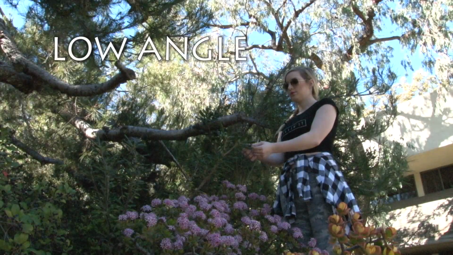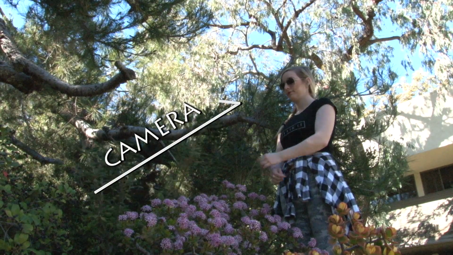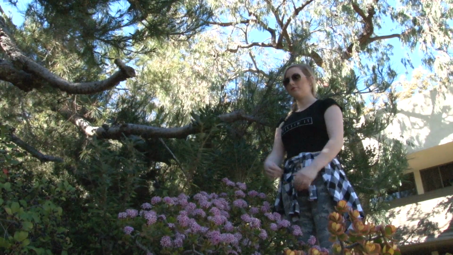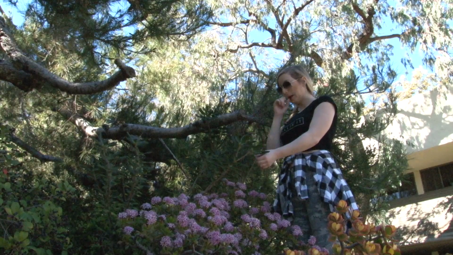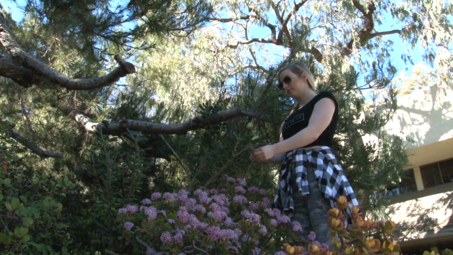Low angle. Low angle shot simply means that the camera is shooting at a lower level relative to the eye level of the subject. In films, people usually use a low angle to establish the power of the subject, as if he or she is overpowering the audience and the other characters whom he or she is confronting.